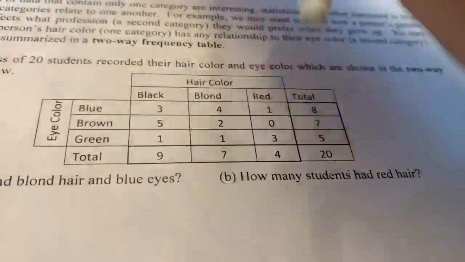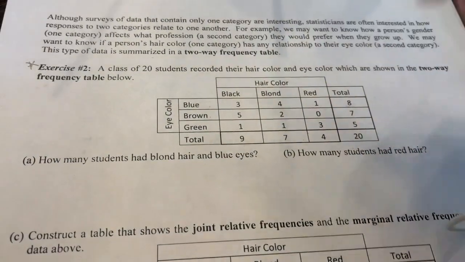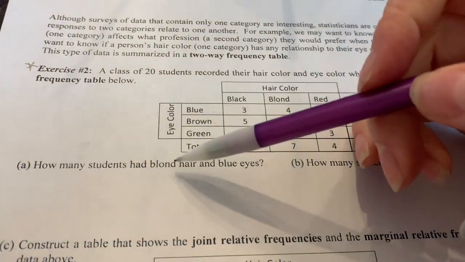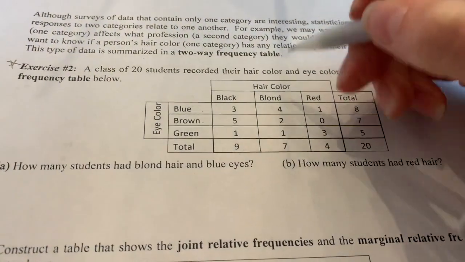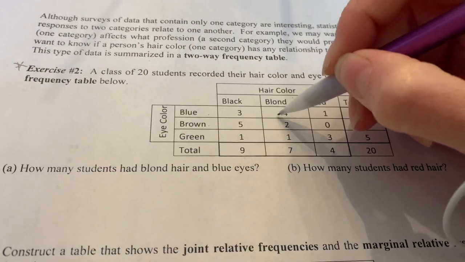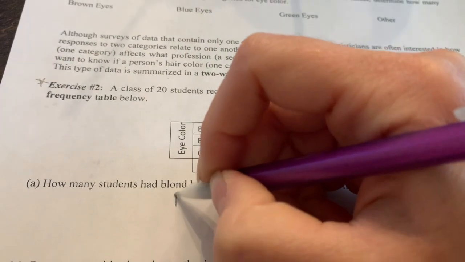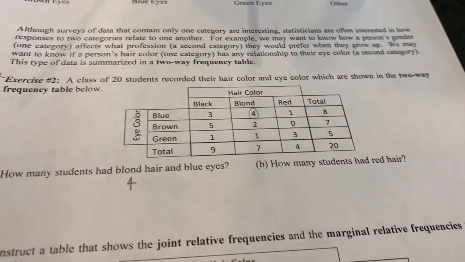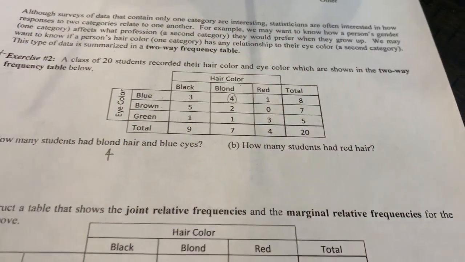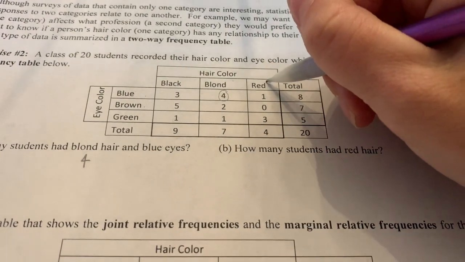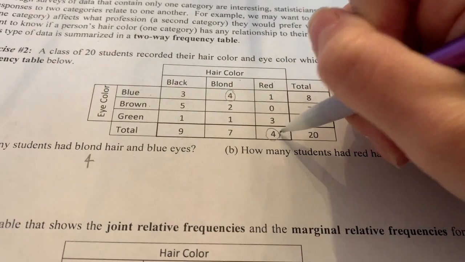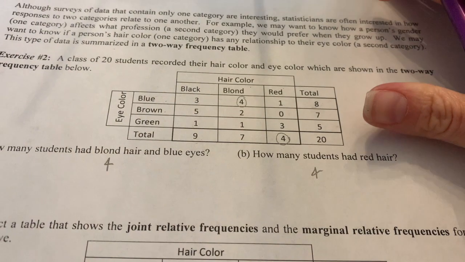So that's how we look at a two-way frequency table. So first question, how many students had blonde hair and blue eyes? So you go to the blonde hair and blue eyes section, and we can see 4 kids had blonde hair and blue eyes. How many students had red hair altogether? So go to the red column and go down to the total, which is 4. 4 students had red hair.